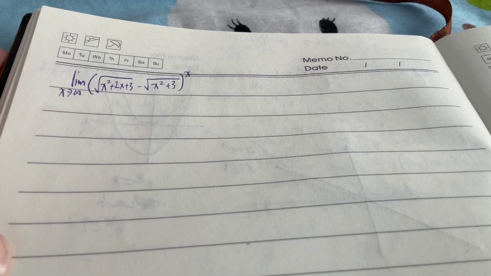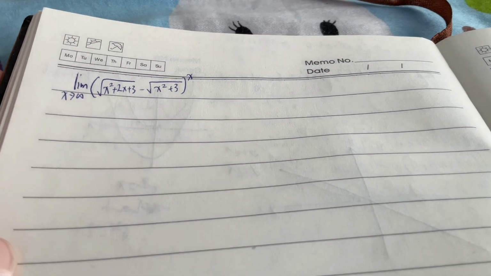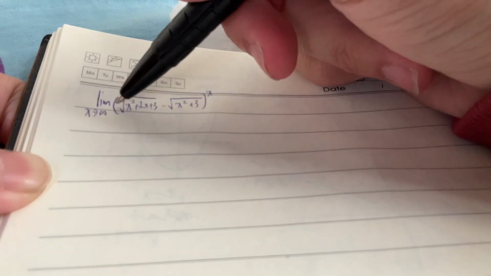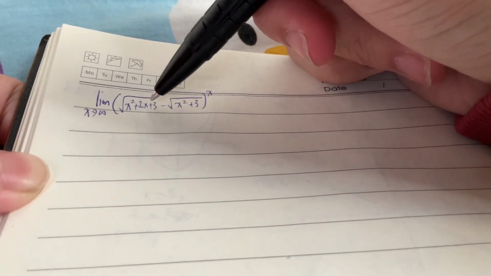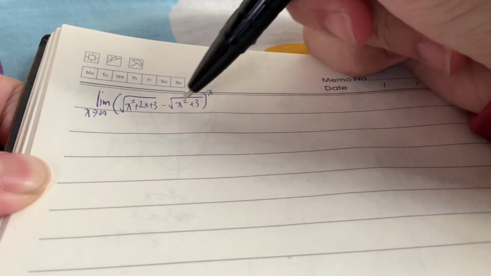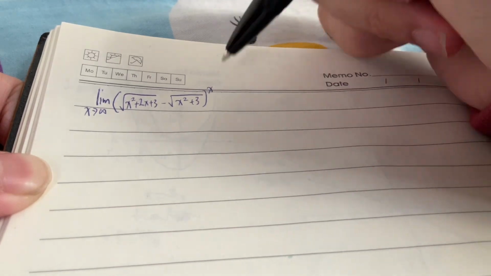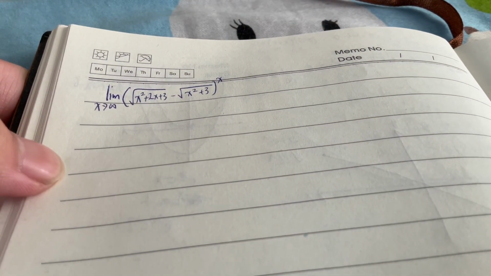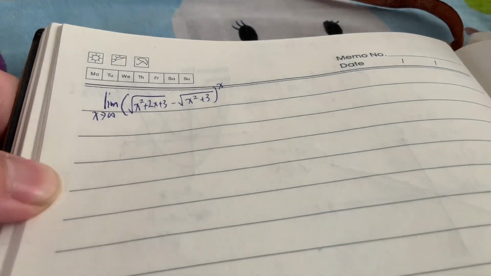Welcome to Methamphetamine. Today we're gonna do a hard limit problem: the limit as x approaches infinity of square root of x squared plus 2x plus 3 minus square root of x squared plus 3, raised to the x power. And the x power is the hardest part. How can we get rid of this x?